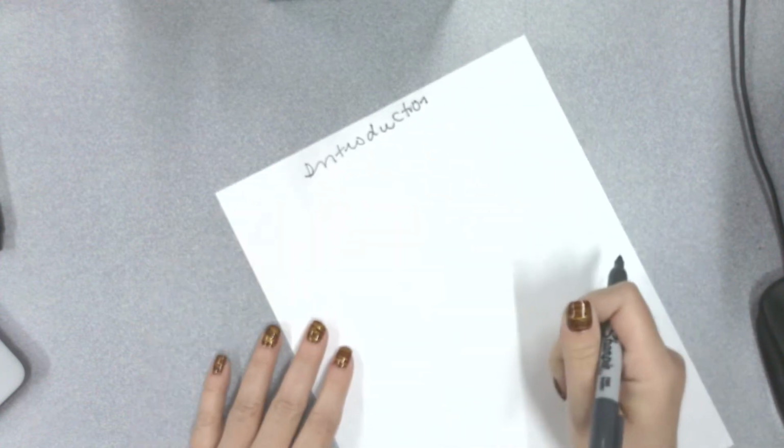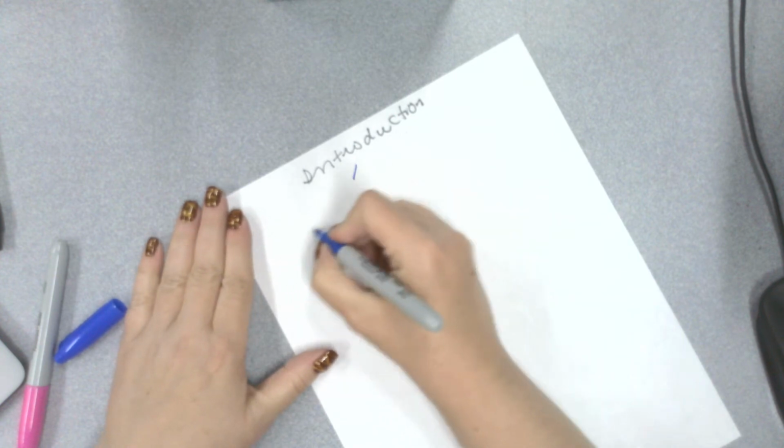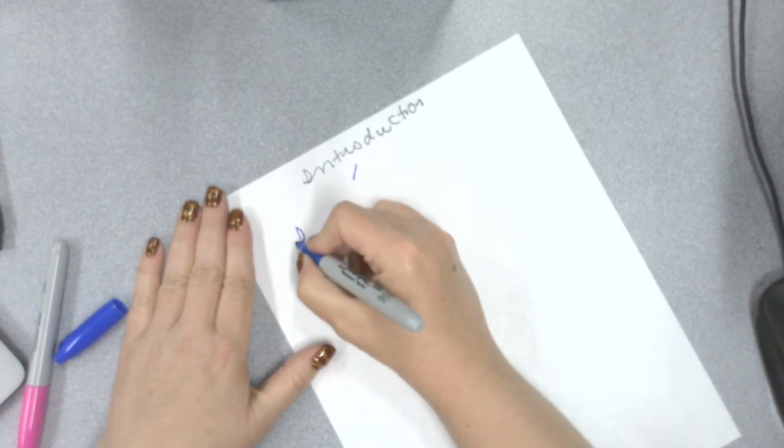Now, the introduction section of your paper is actually two things in a row. I'm choosing colored markers because why not be pretty, right? We're going to have two parts of your introduction. The first section is going to be the traditional introduction, like a normal paper.